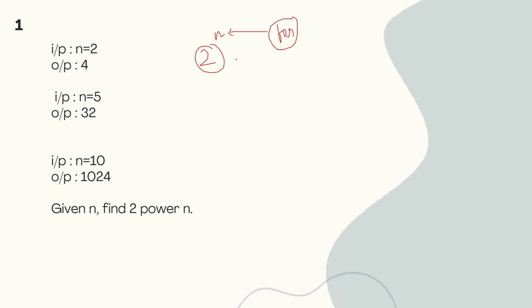So basically, as a part of your programming, you would have done these kind of problems because you know how to find 2 power n or anything power n. You will simply use a for loop or a while loop. You can run this for loop for n times, and each time you need to multiply your number with 2. That's it. You'll get the output, right?